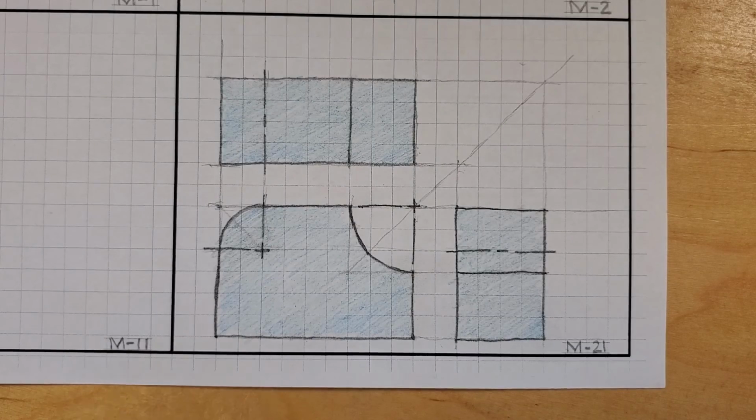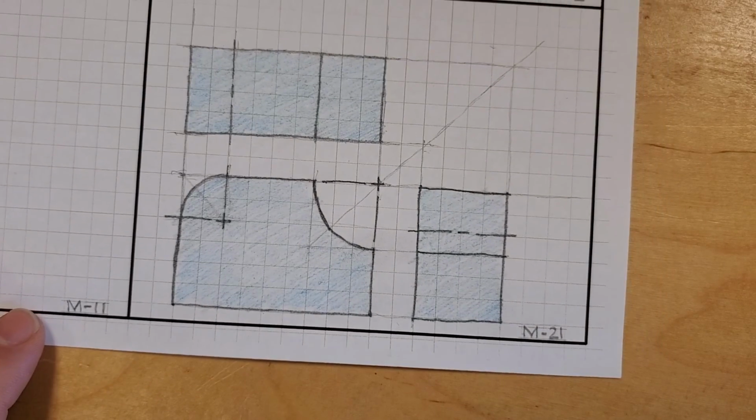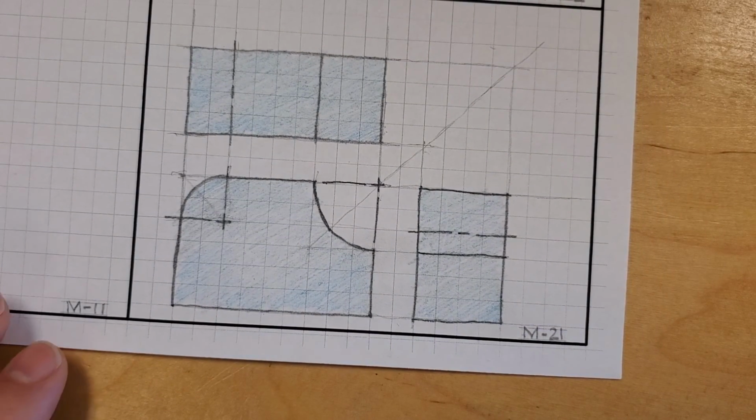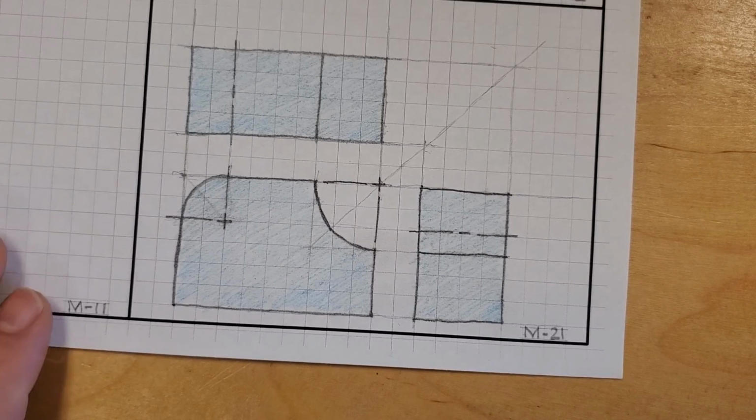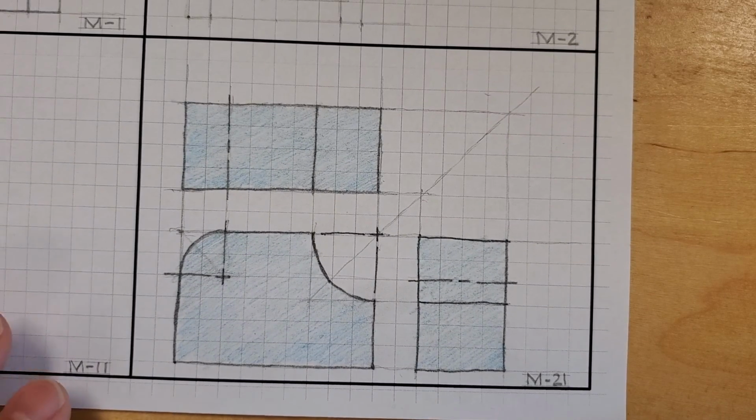Okay, and so there are the 3 views, 3 normal views, front, top, and right side of M-21. I hope your experience, your object and drawing or sketch goes well. Thank you. Take care.